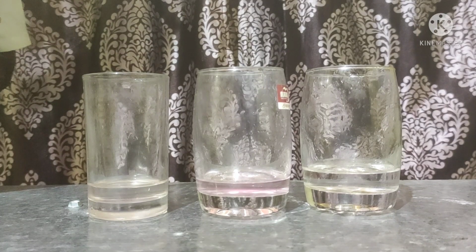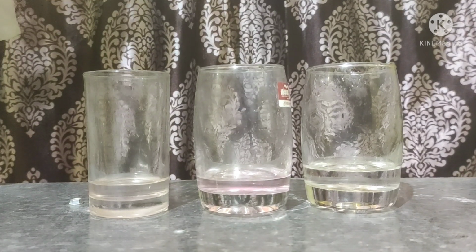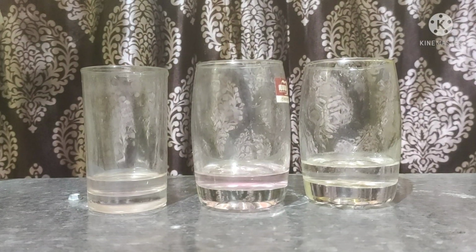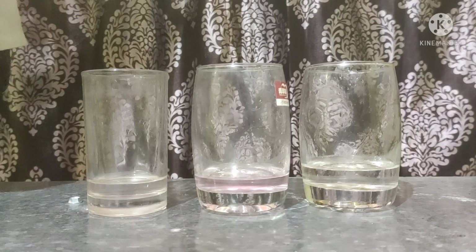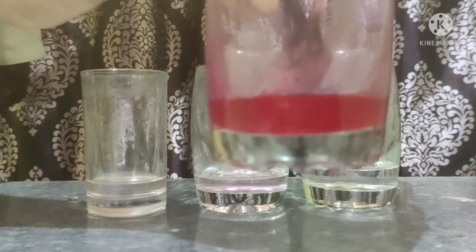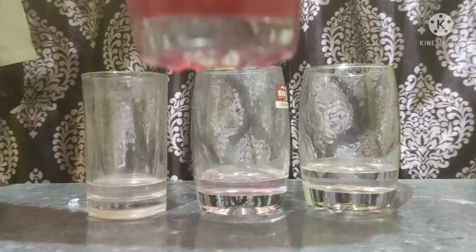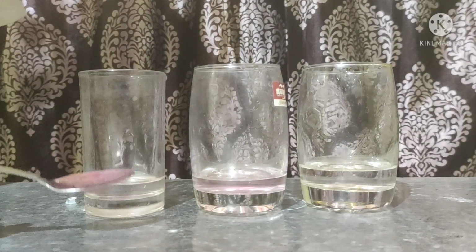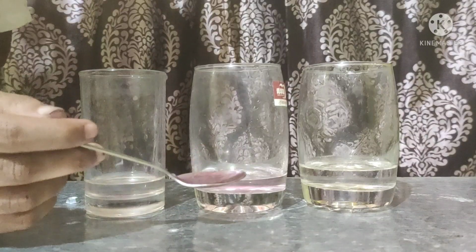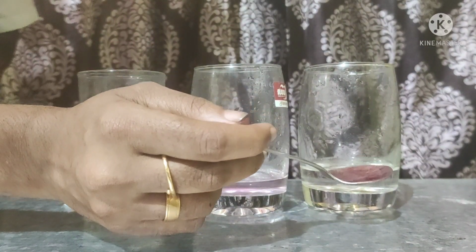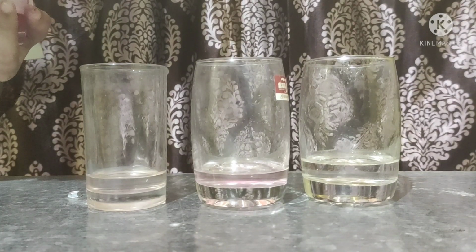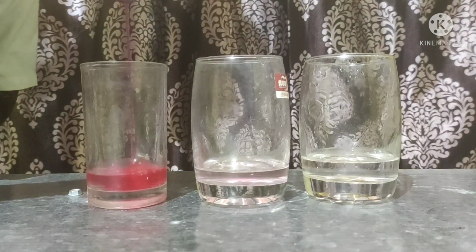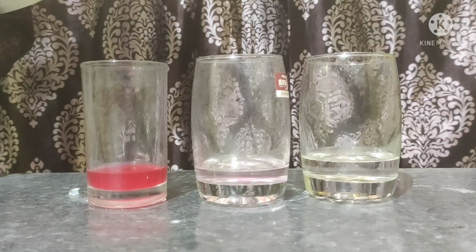Now we have learned that matter is made up of tiny particles. To know how tiny the particles are, let us do another example. For that I have taken a glass containing some amount of red ink, and also taken 3 glasses containing about 10 ml of water each. Now I am going to add about 1 ml of the ink into the first glass containing water.